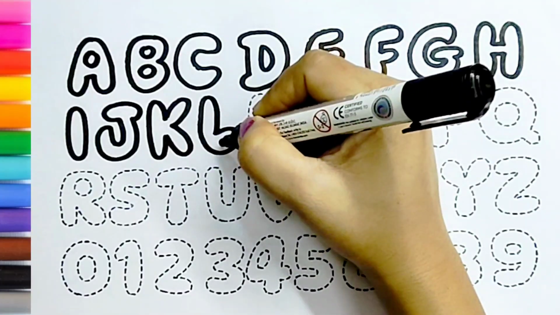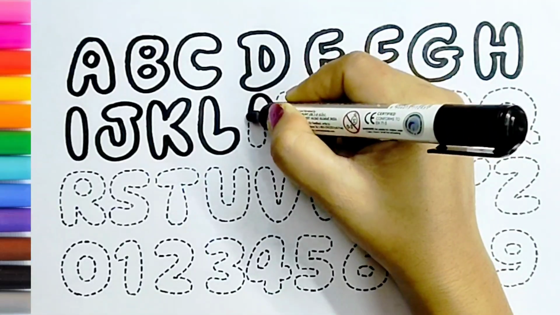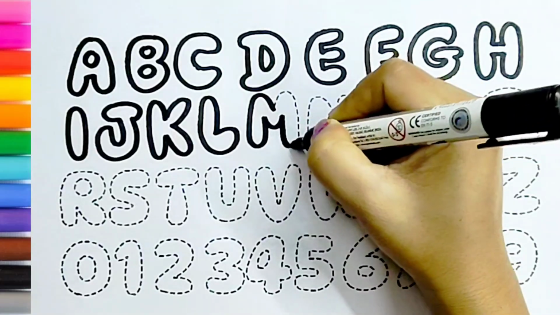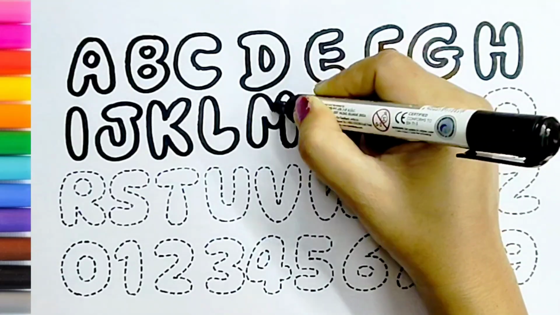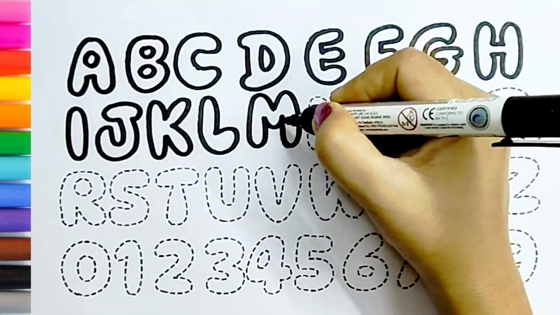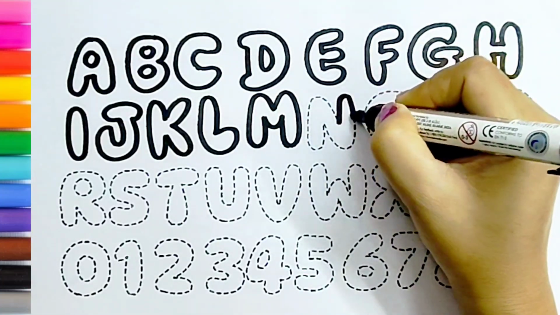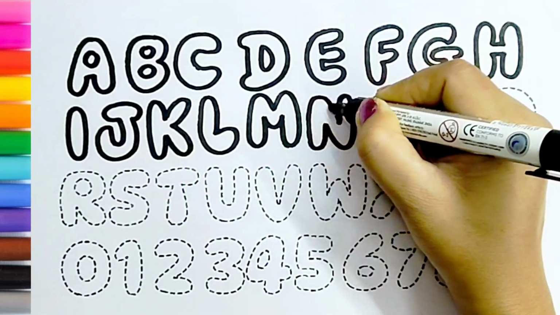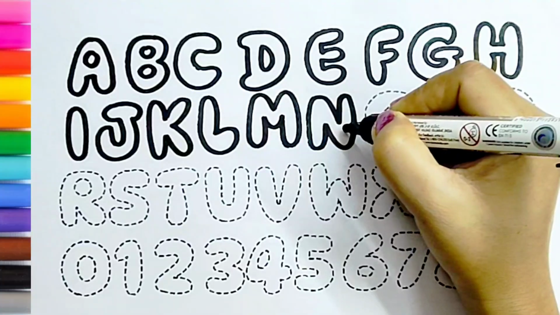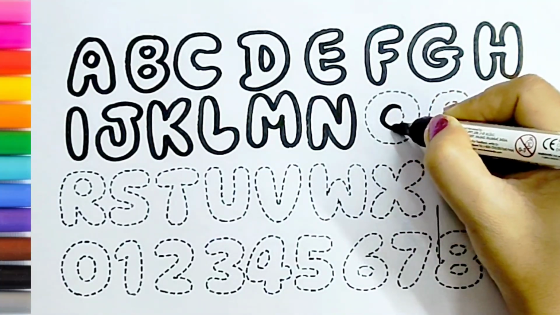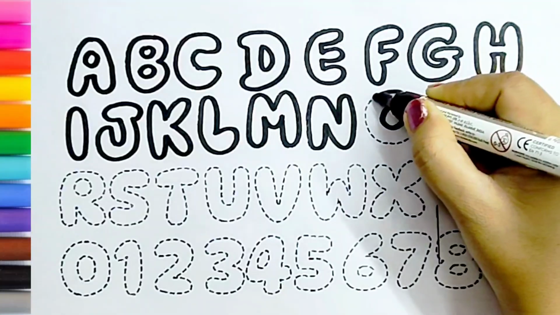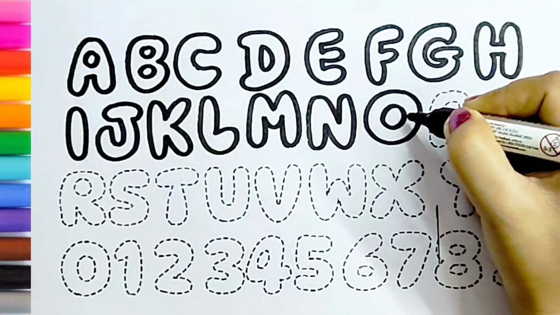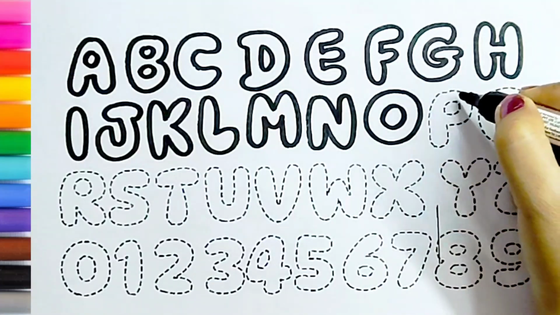L for lamb. M for mouse. N for nose. O for octopus.